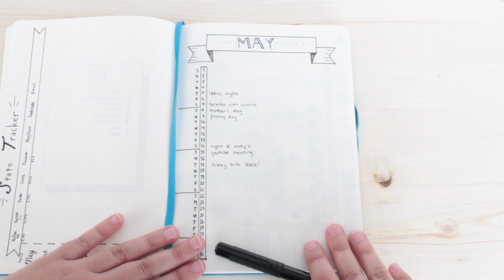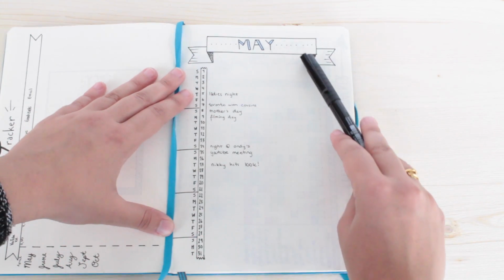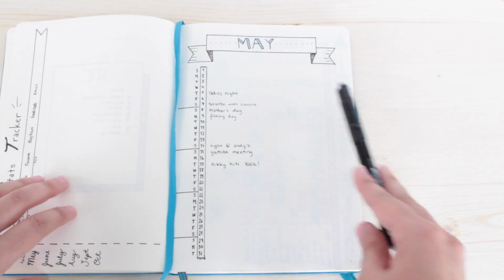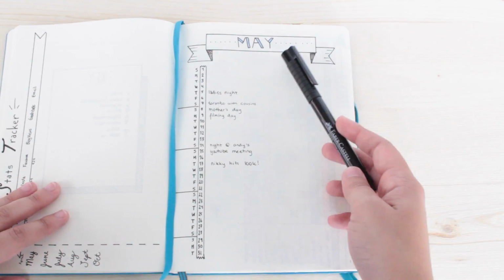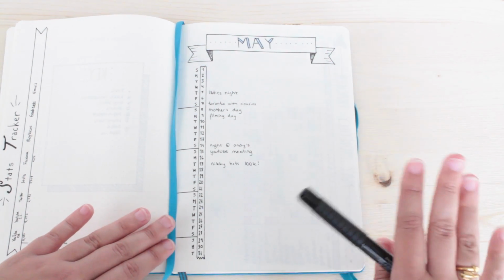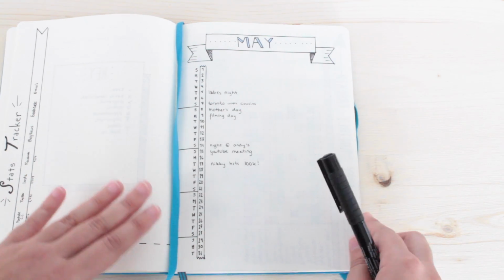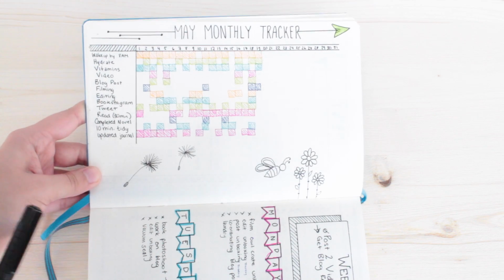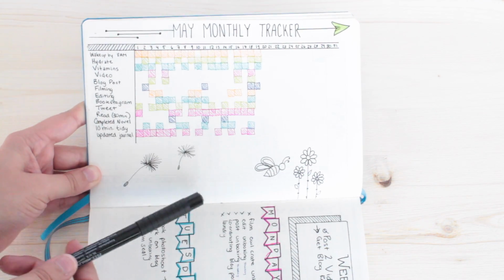I really liked how this page turned out though because it was my first attempt at some shadowing with my banner, and I was just so proud, and I even got fancy with the lettering and added some color with one of my Tombows. So I really like this page, and I will probably keep a similar format for June because it's just been really working for me.